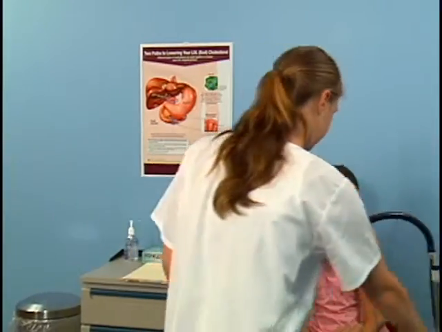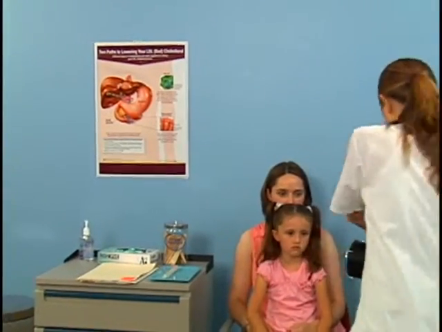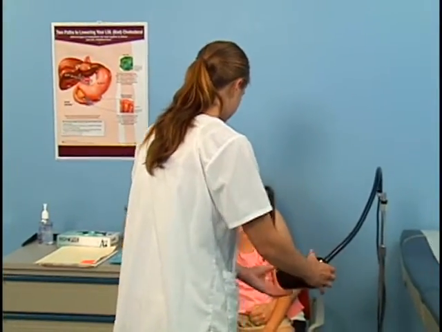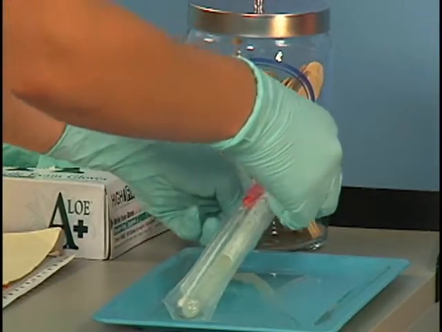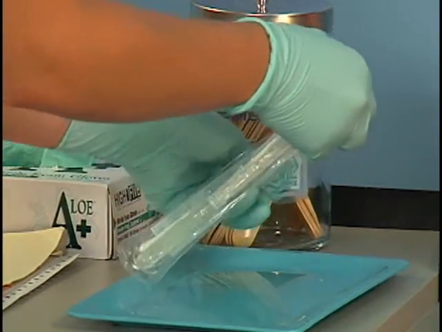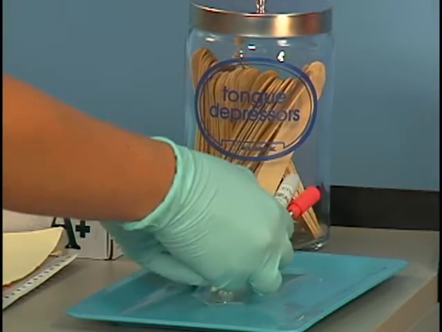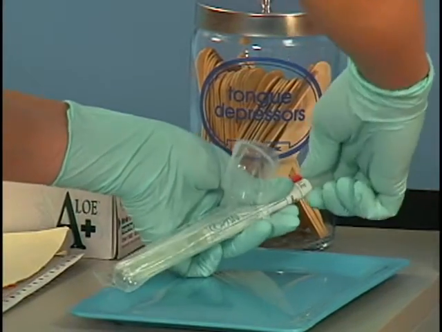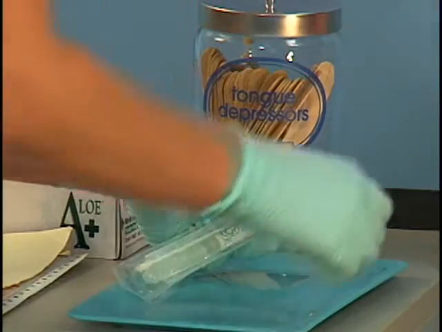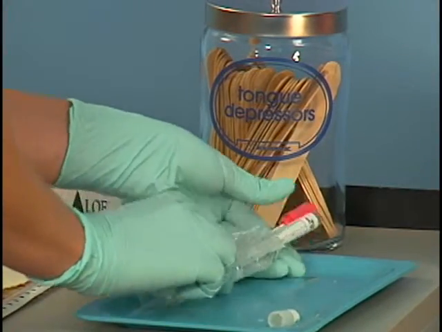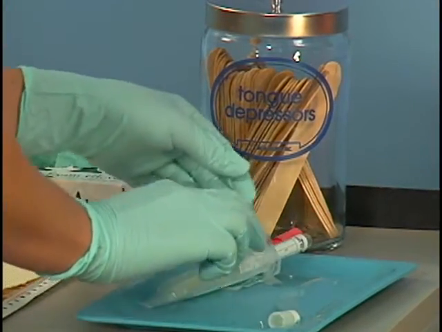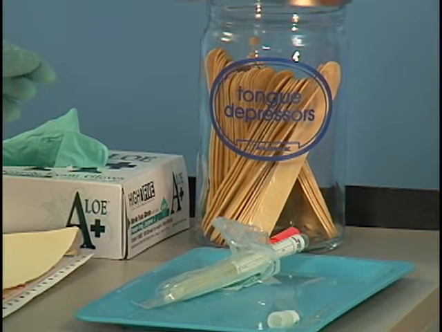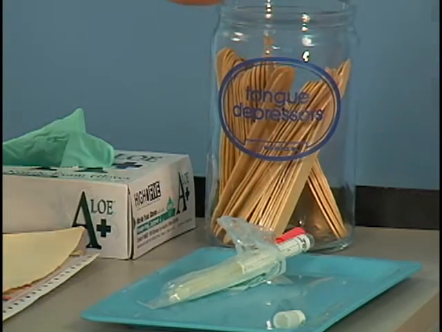Position the patient and adjust the light to provide a clear visualization of the throat. You need to be able to see where to obtain the specimen. Apply your gloves. Peel back the envelope part way and remove the cap from the collection tube. Remove the cap swab unit from its peel-apart package, being careful not to contaminate it. This could lead to inaccurate results. Place the collection tube in a convenient location.